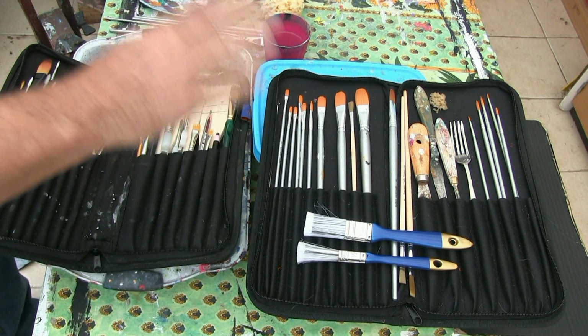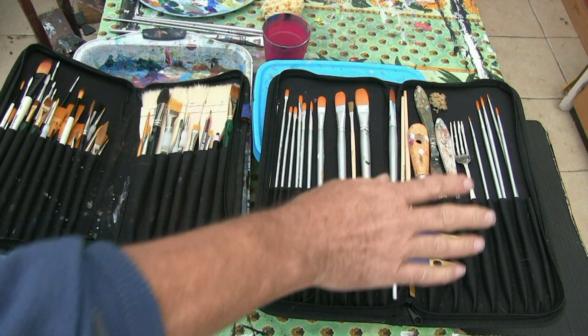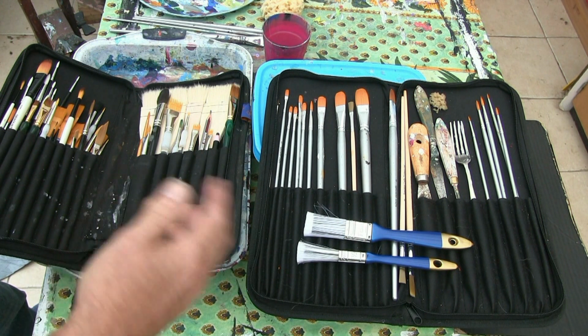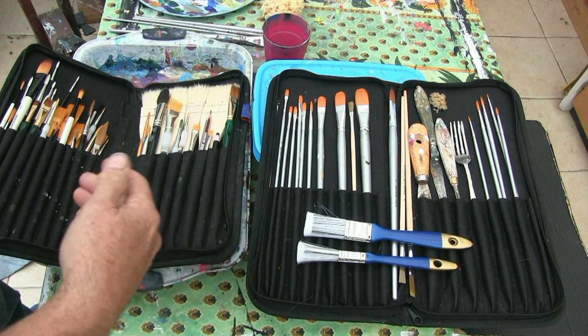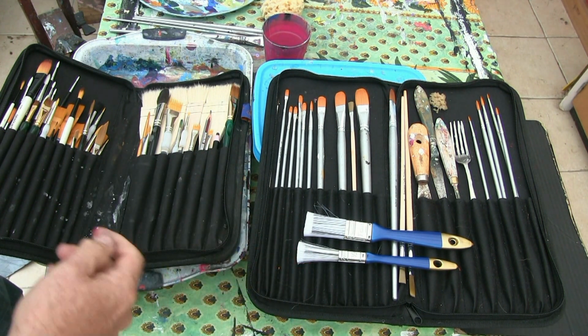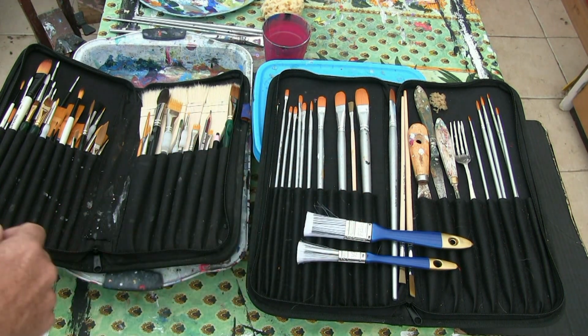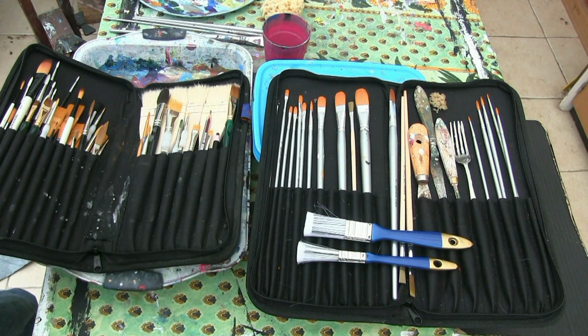But I only need those. I find that I can get away with that entire set of brushes for nearly everything I do in any subject, whether it be animals or marine, landscape, skies, whatever else. Those filberts are very, very useful, most versatile brushes, and as I say, the rounds for finer work.